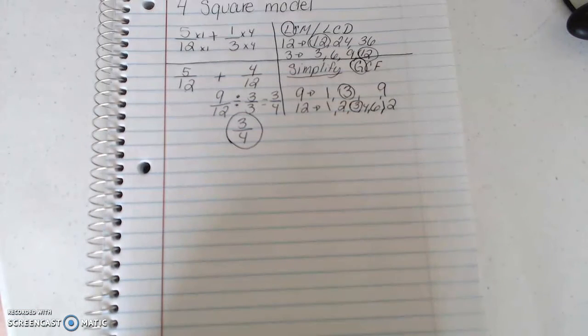Okay, so I hope this helped refresh your memory on using the 4 square model to add and subtract fractions that have unlike denominators.